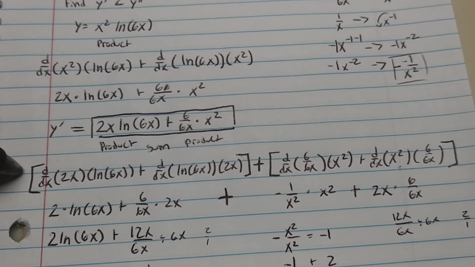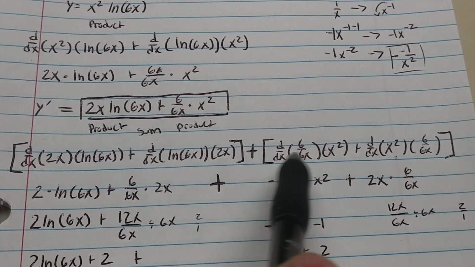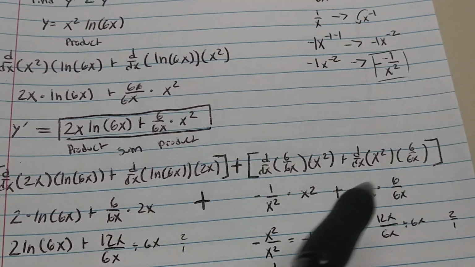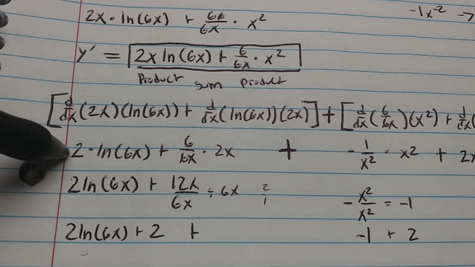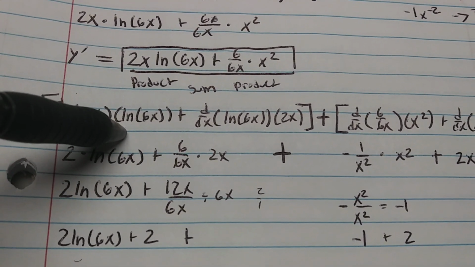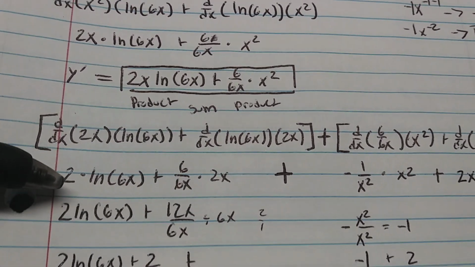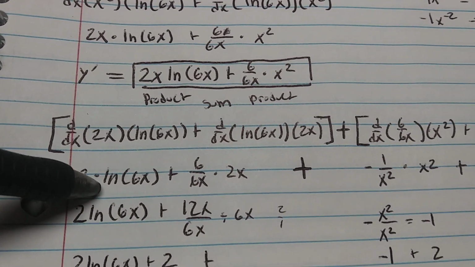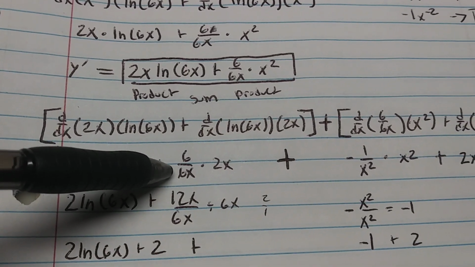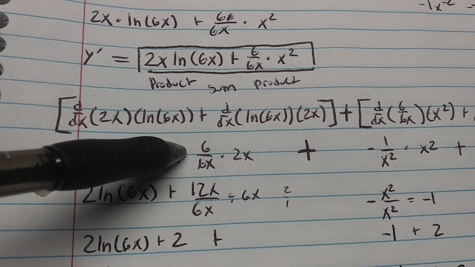So this is our first chunk, this product rule, the sum rule of another product rule over here. So we take the derivative of 2x times ln 6x plus the derivative of ln 6x times 2x. Here we get 2x times ln of 6x plus the derivative of ln 6x.